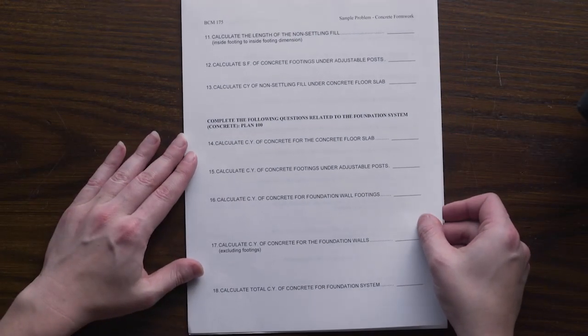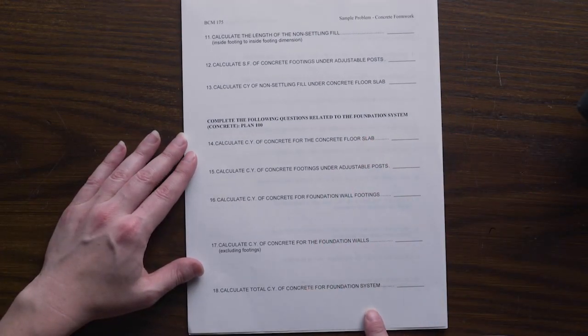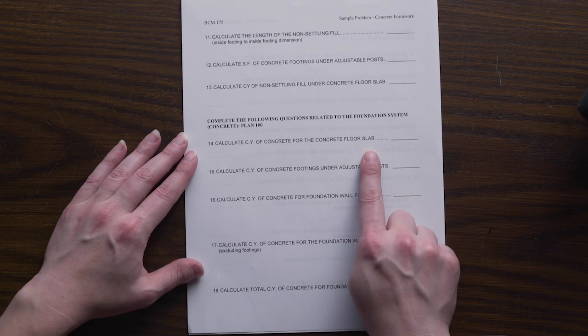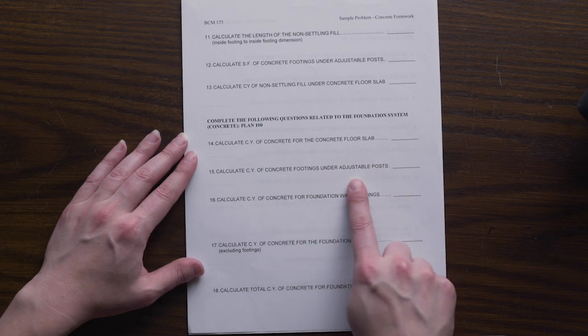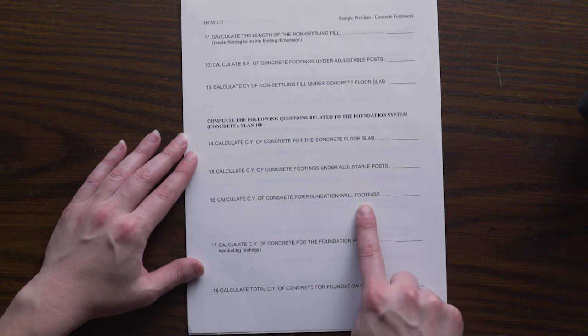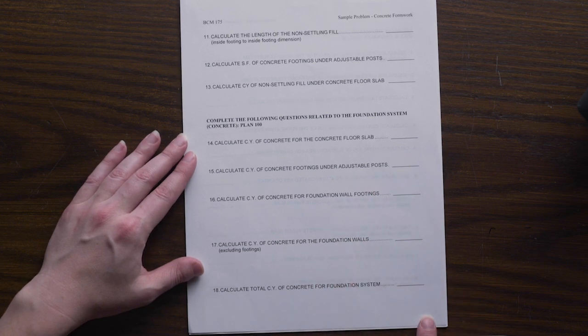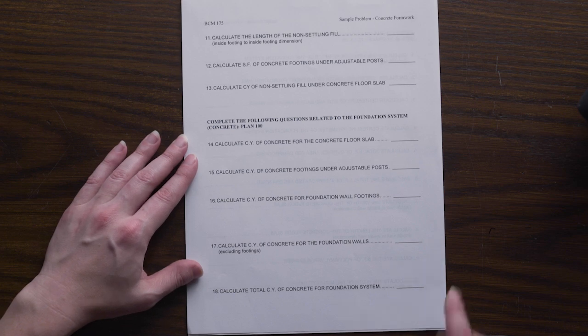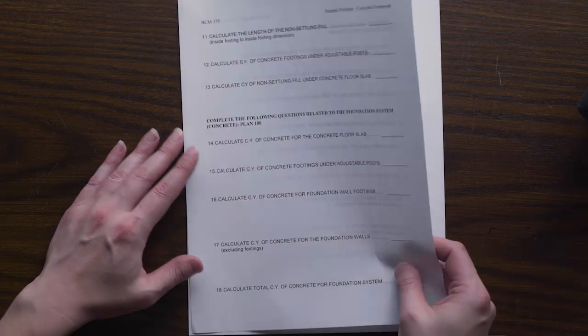For the second problem set, we are going to be looking at the concrete itself. Looking at the concrete for the floor slab, the footing pads underneath our adjustable posts, the foundation wall footings, the foundation walls themselves, and then totaling up all of the concrete we have on the project. So first off, we have our concrete floor slab.